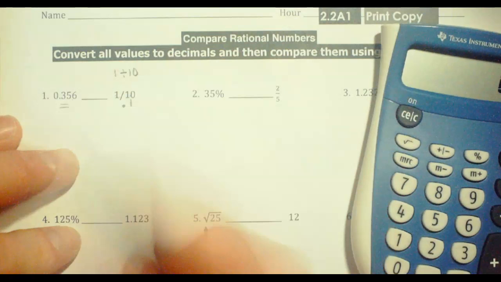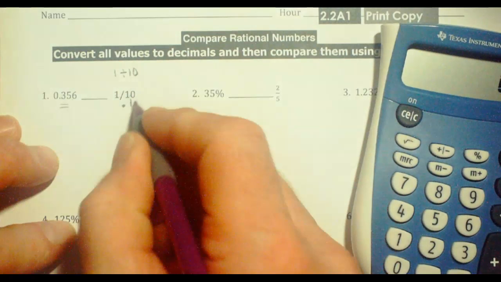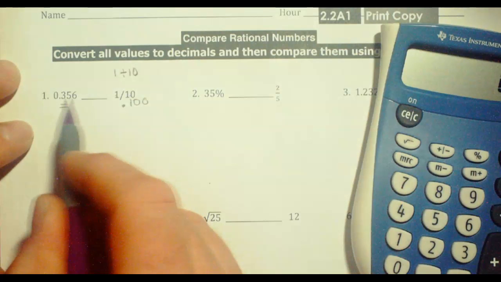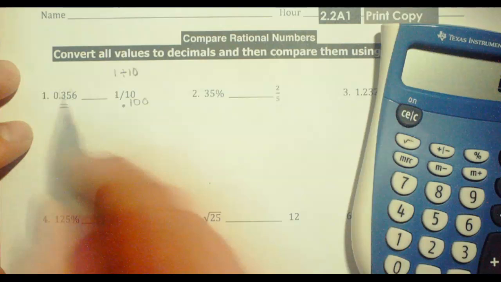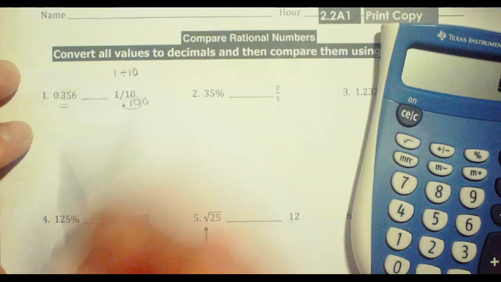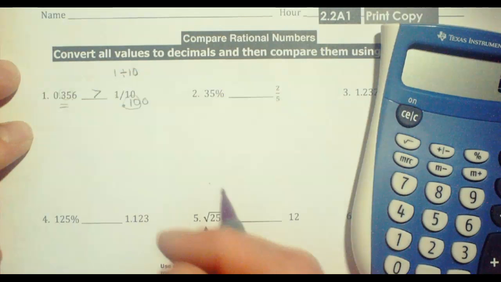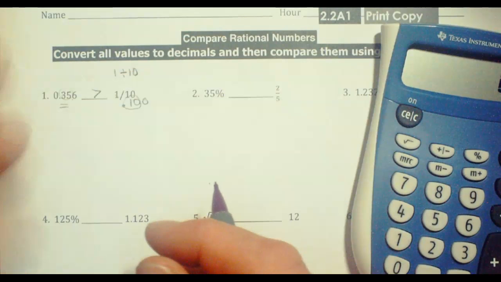Now we have to compare these two. Well, I'm going to add on a couple of zeros so that when I compare them, they have the same number of places. So this looks like about 35 cents, and this looks like about 10 cents. This one is greater. I'm going to use that knowledge of money to help figure these things out.